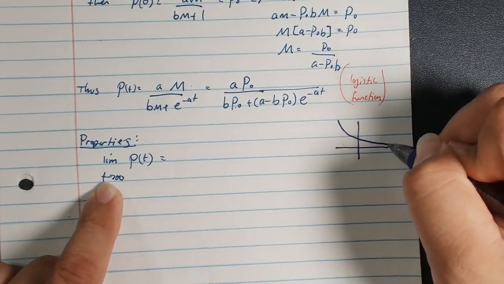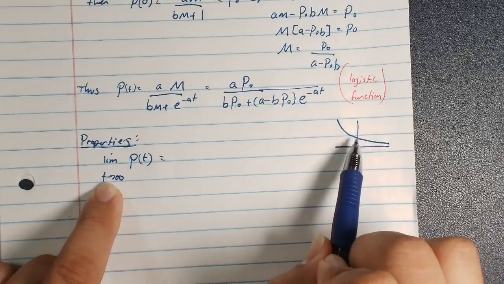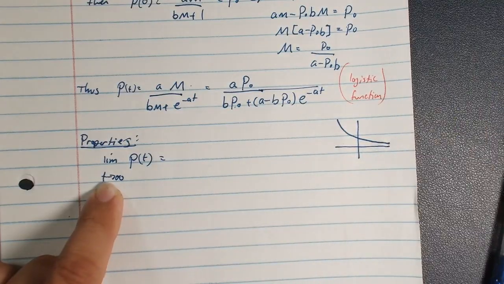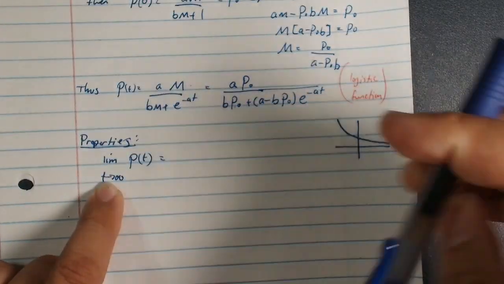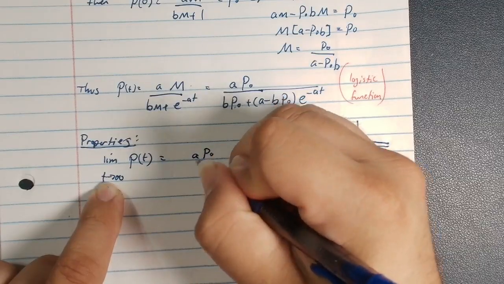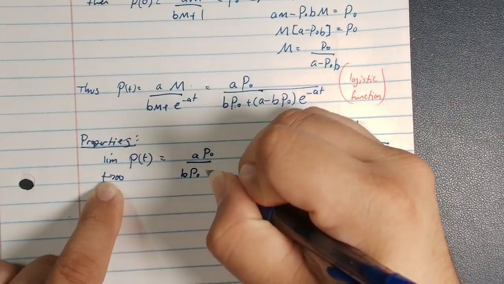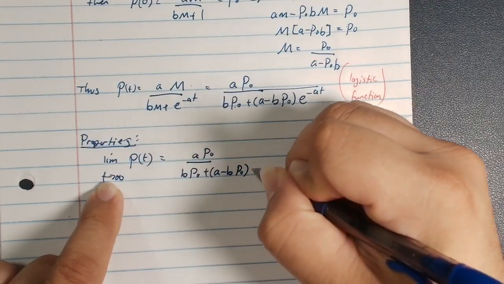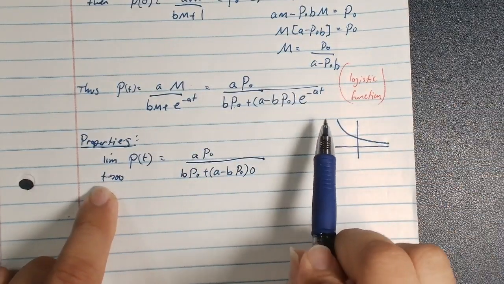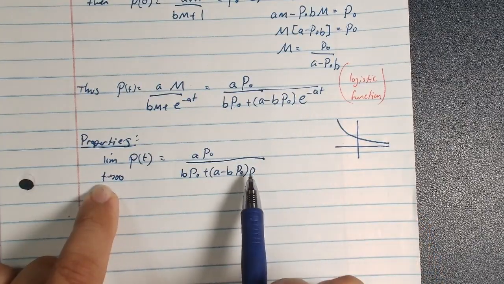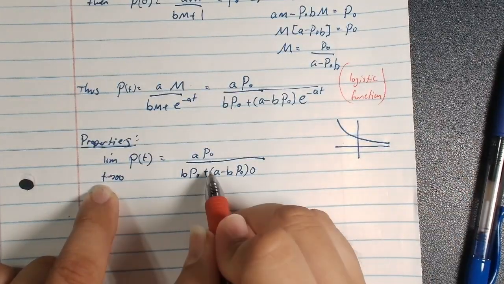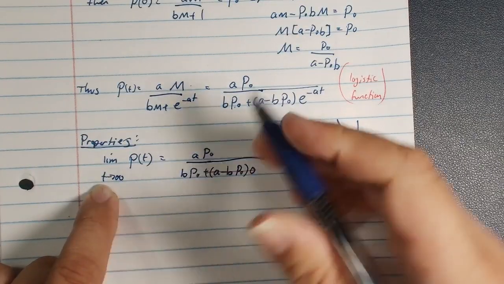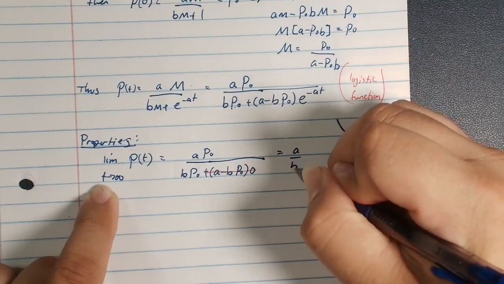It's going down this way. So as t approaches infinity, your exponential is going to 0. So here, this part's dropping off, and all you're left with is a p0 over b p0 plus a minus b p0 times 0. As t approaches infinity, this approaches 0. But anything times 0 is 0, so this part is 0. And now here, p0 divides p0, and all you're left with is a over b.